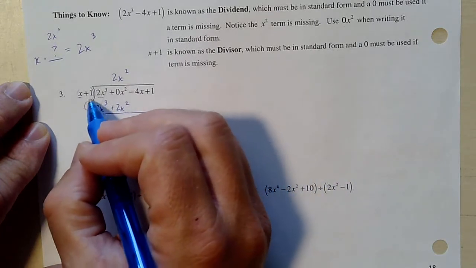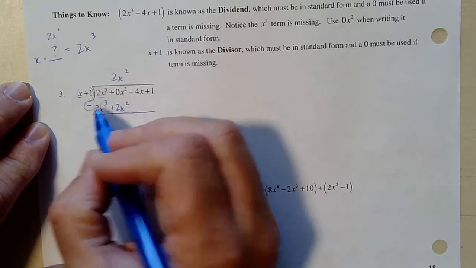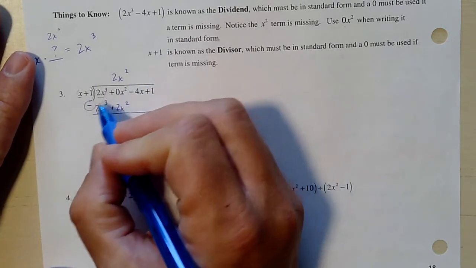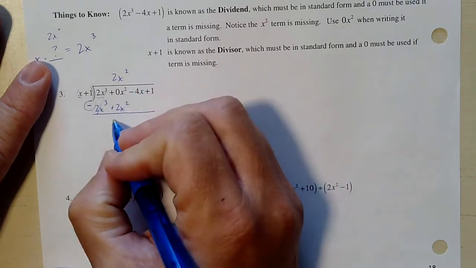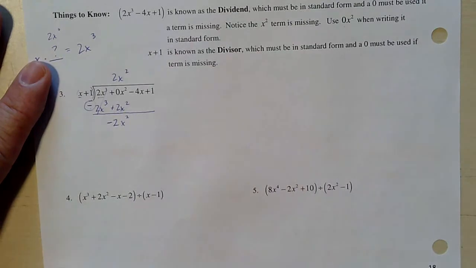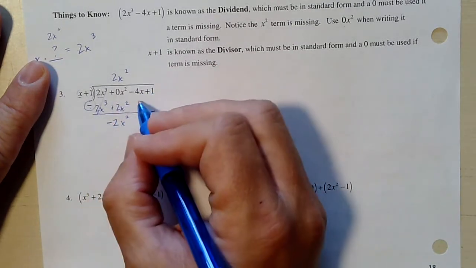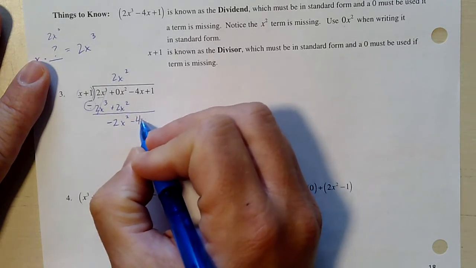Quite often, you're going to see me circle this to remind you to subtract everything. And I encourage you to do the same thing. So 0x squared minus 2x squared is a negative 2x squared. Okay, carry down, because we're done subtracting, so now we carry down the rest.